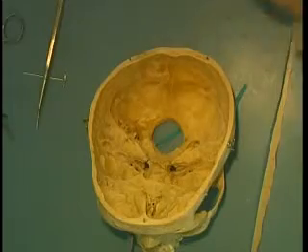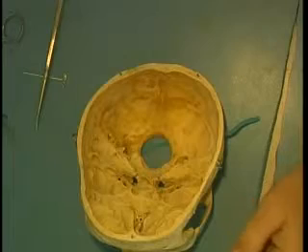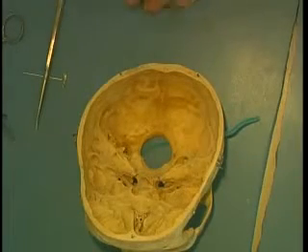During the week, try and get into the bone room to look at the skull. There will be components on the skull on your examination. Okay, and we'll be around to help you.